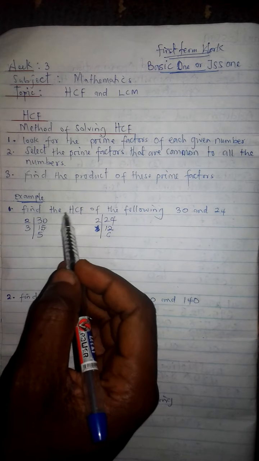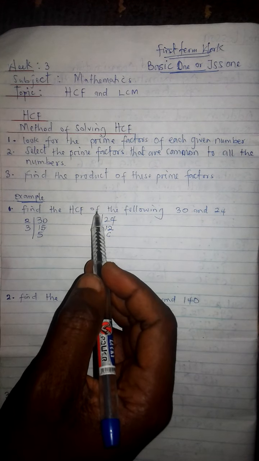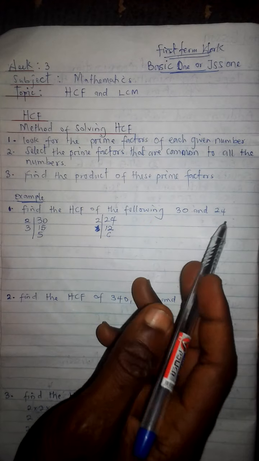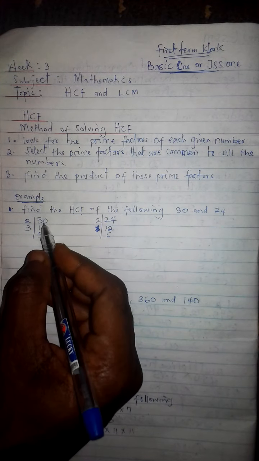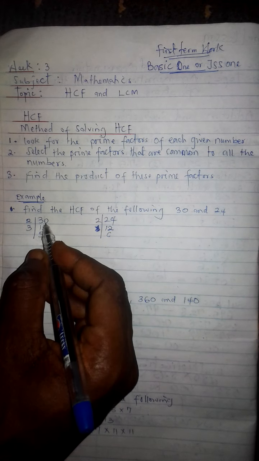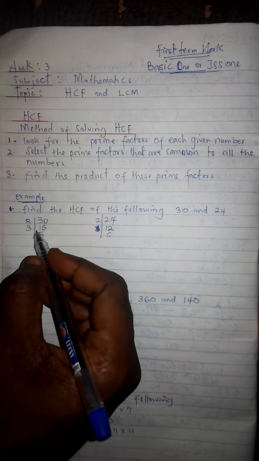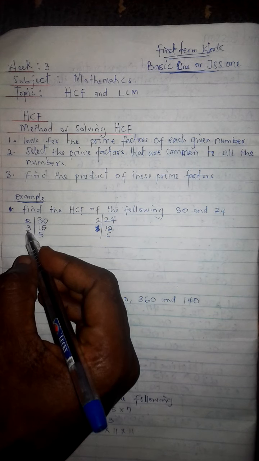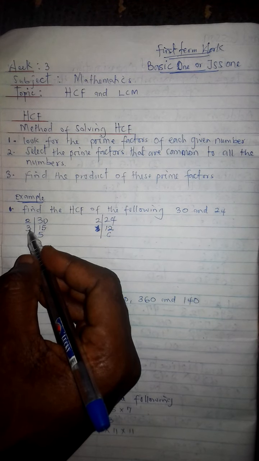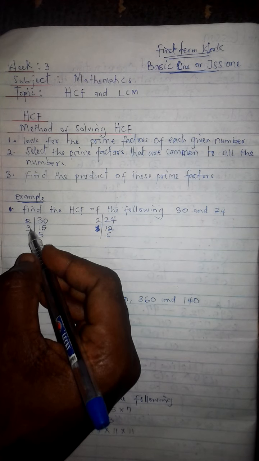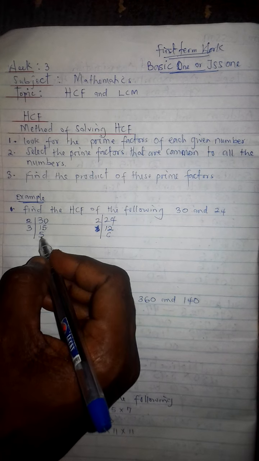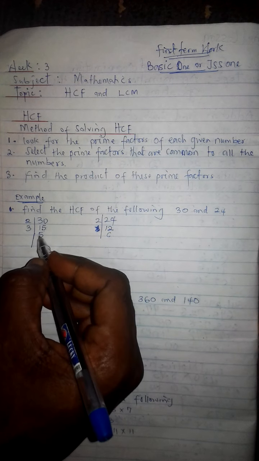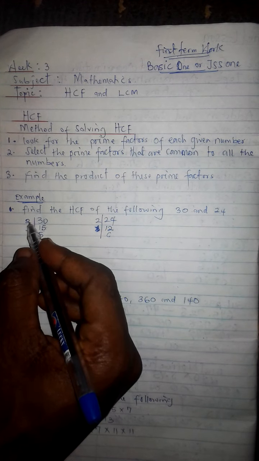Now, this is a question. Find the highest common factor of the following: 30 and 24. You solve them separately. So 2 can go into 30, you have 15. 2 cannot go again, because if you use 2, you are going to have a remainder of 1. So you use 3. 3 in 15, you have 5.